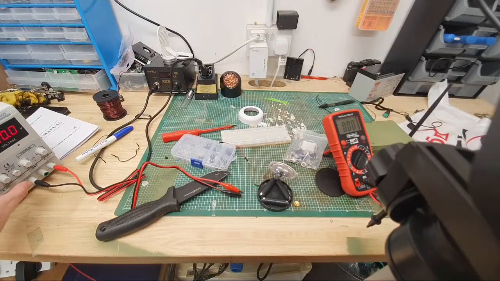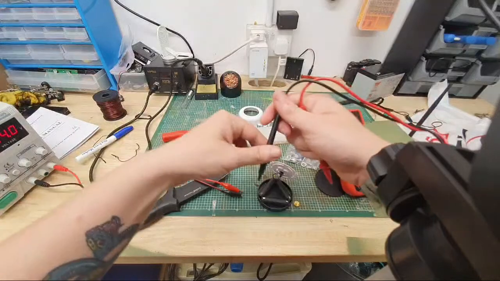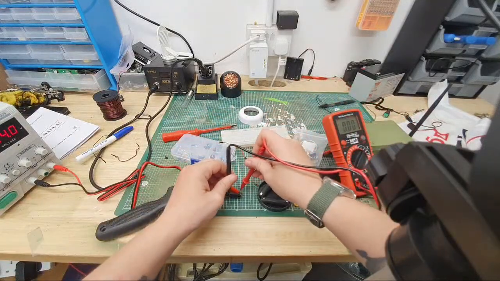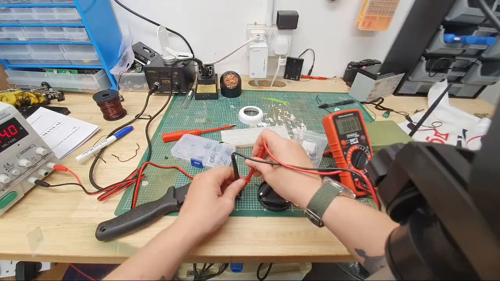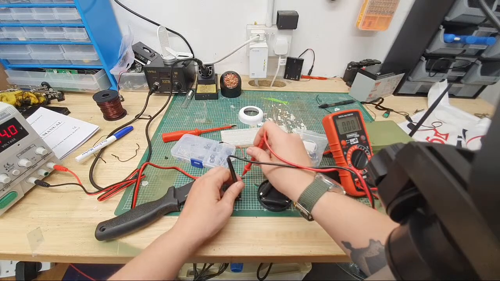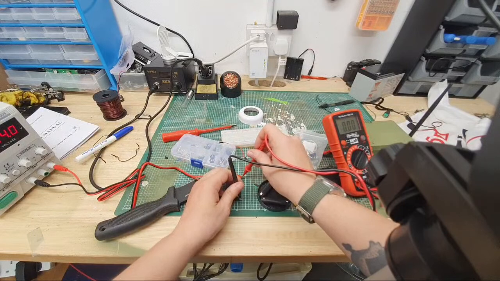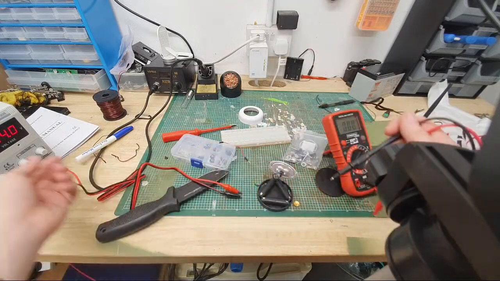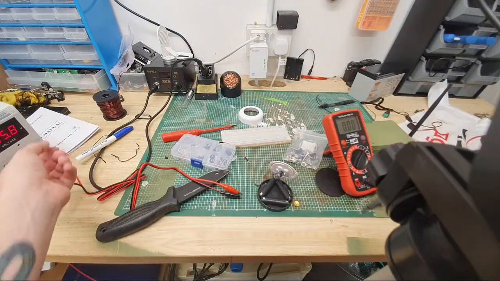Turn it off and on again. Okay. Yeah, that is supplying a really low voltage. Is the power supply fucked?